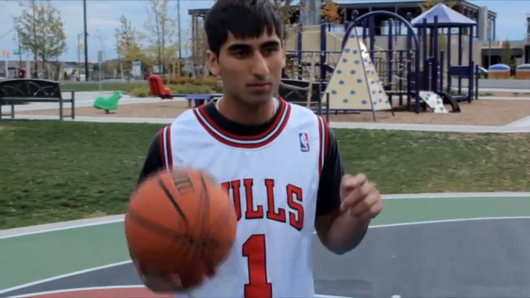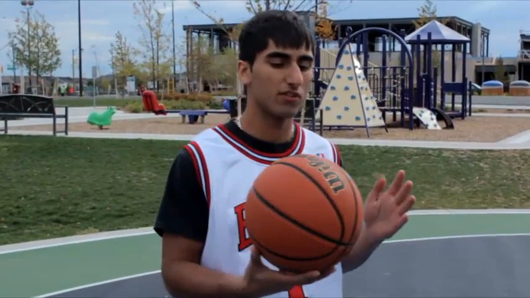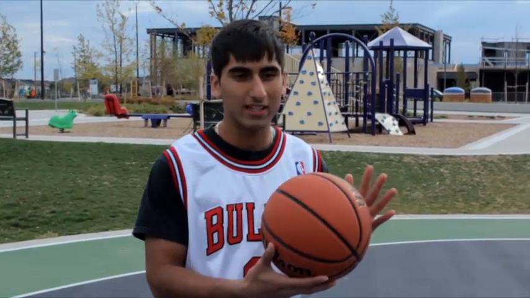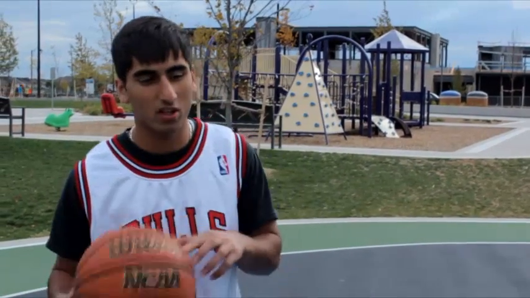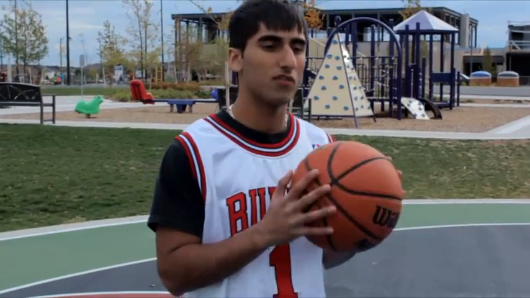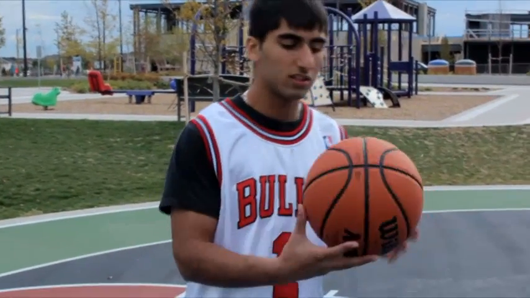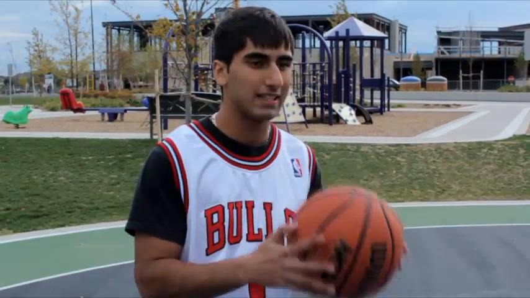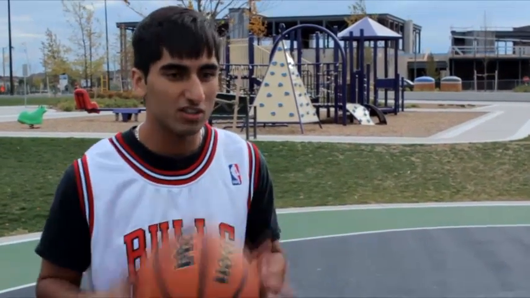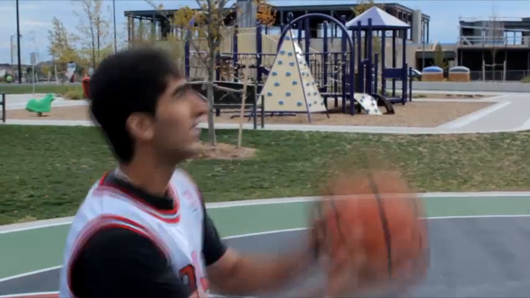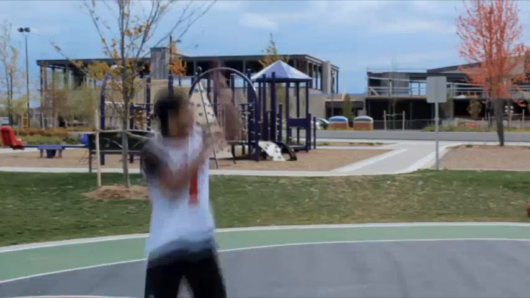The material on that soccer ball has a very low coefficient of friction when it comes in contact with your hands. The leather material on this basketball has a high coefficient of friction when in contact with your hands. That frictional force slows the ball down when it comes into your hands, and it's easier to catch and easier to control. So every time you shoot, it goes in.